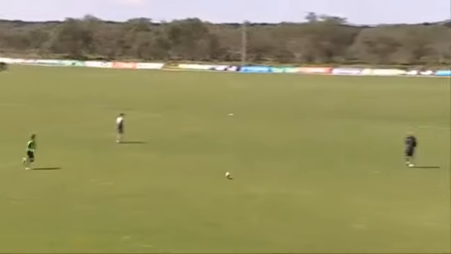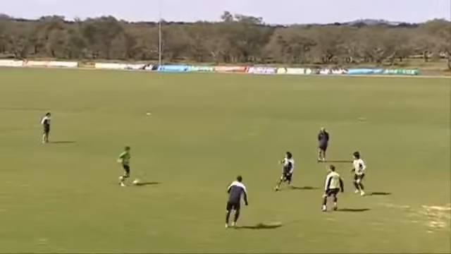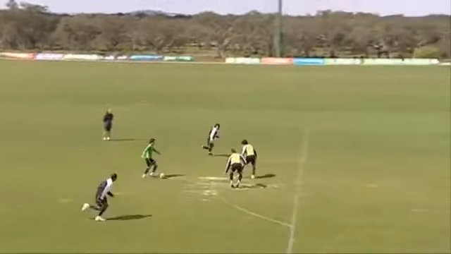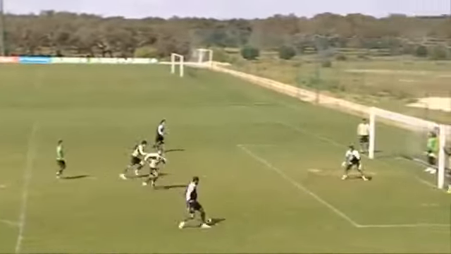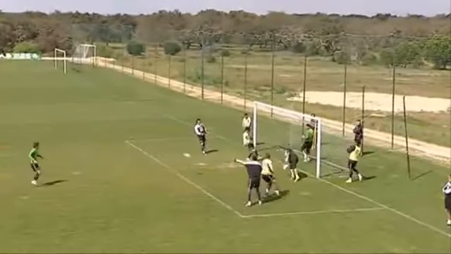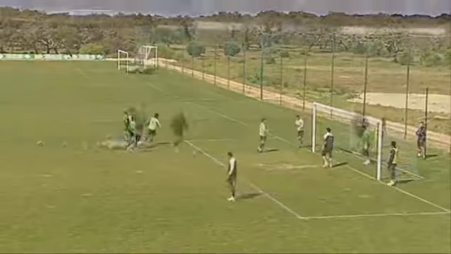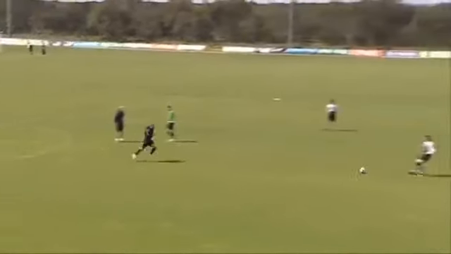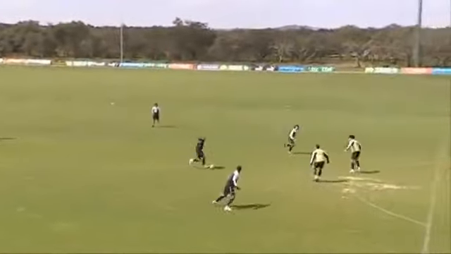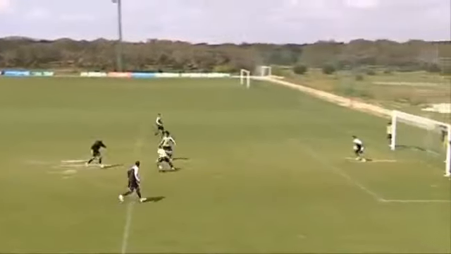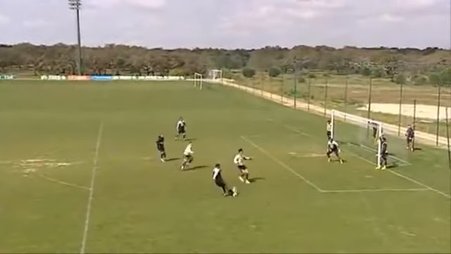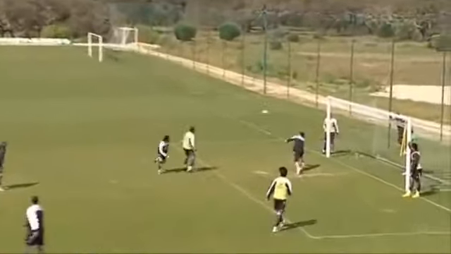This 3v2 practice involves 2 strikers and 1 midfield player against 2 defenders and takes place over half a pitch. Play starts with the midfield player passing into either forward and joining the play. The objective for the attacking players is to combine to work an opening to get a strike on goal.